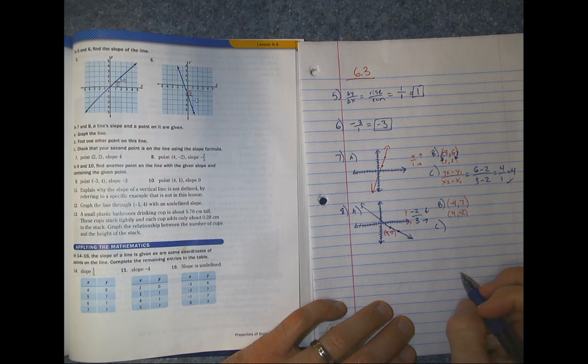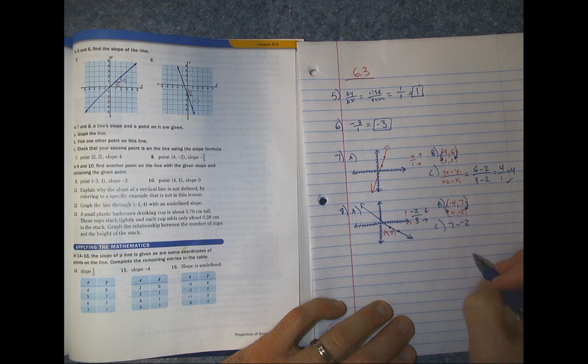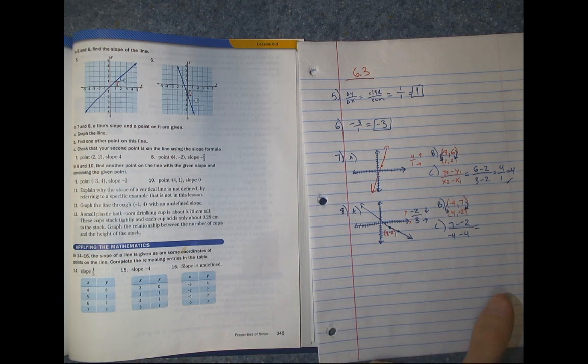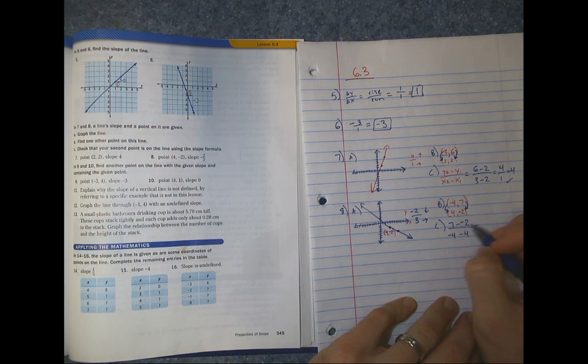I'm going to subtract my y's on top. I'm going to do 7 minus -2. So again, I went this direction. I got to be consistent and go this direction on the bottom. So it's -4 minus 4. So I'm going to go ahead and go plus plus here, and that's going to be +9.